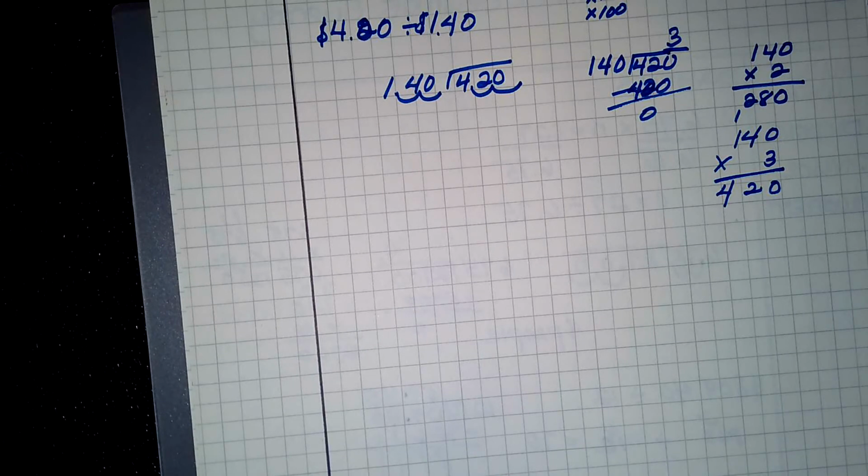So dividing decimals, there are several things that we need to remember.